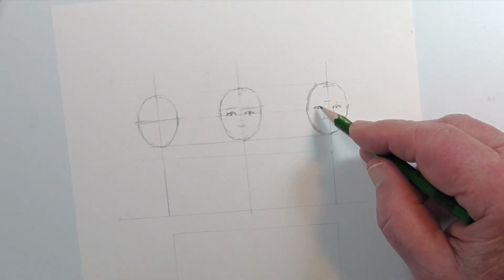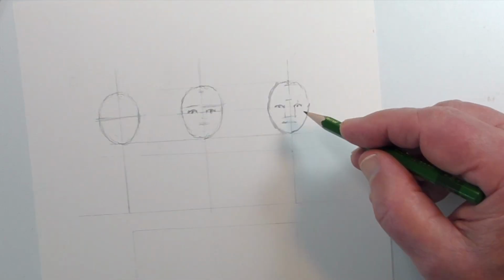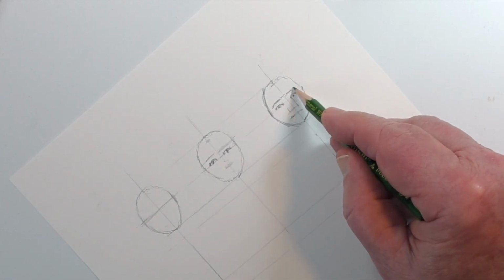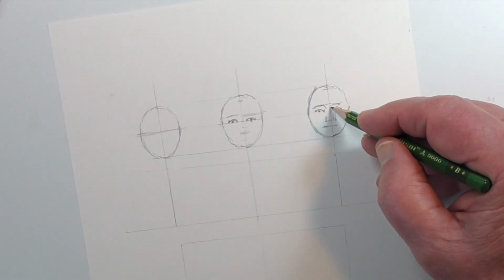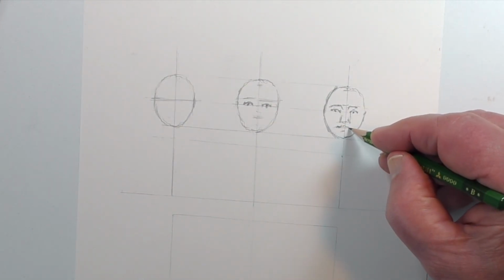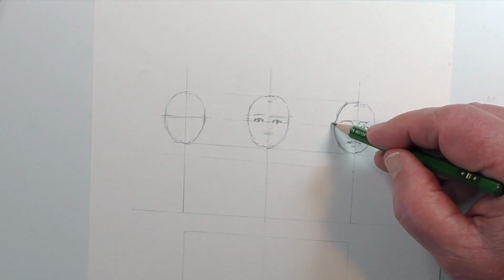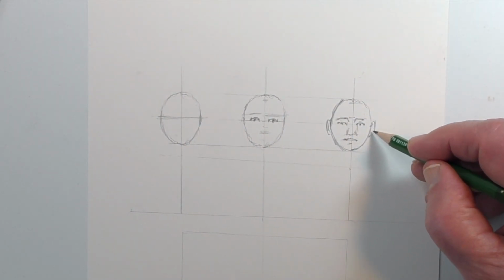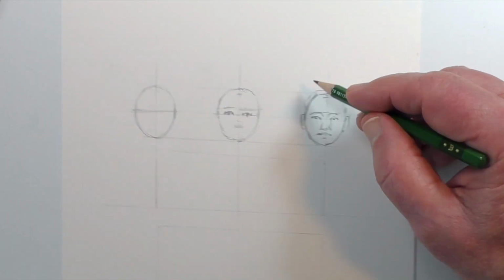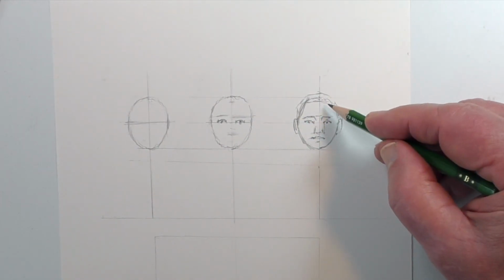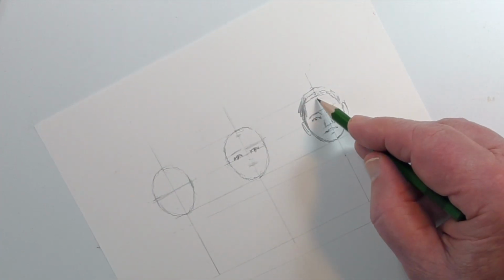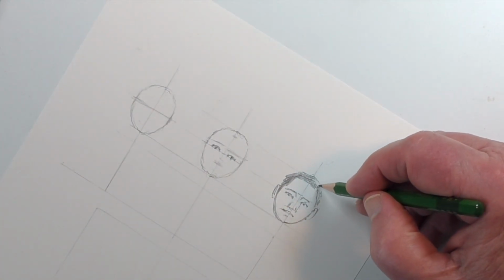So basically, the eye line is at the center of the head, and we trace down from the inside corners of the eyes, and that gives us the approximate width of the nose. The nose is about halfway, just a little above halfway between the eyes and the chin. The ears fit just above the eye line and down near the bottom of the nose.